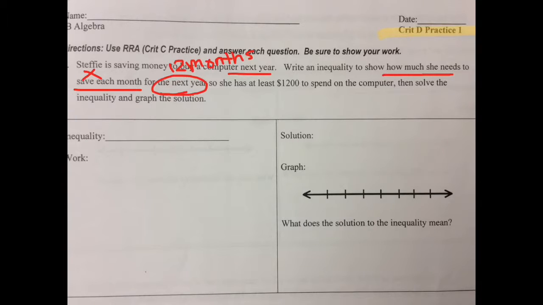And so she'll have at least $1,200, which means she wants $1,200 or more. So I'm going to write greater than or equal to $1,200. Then we're going to solve it, so we want to get our answer X is less than or X is greater than something. And then we want to graph our solution, so we want to shade it on the number line.